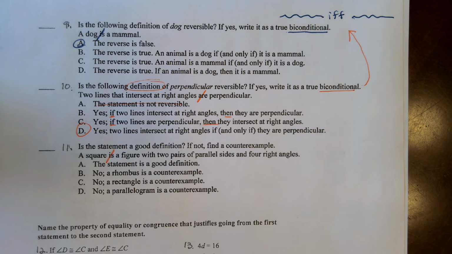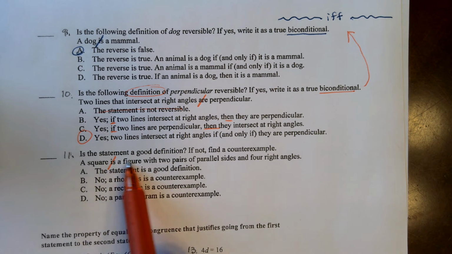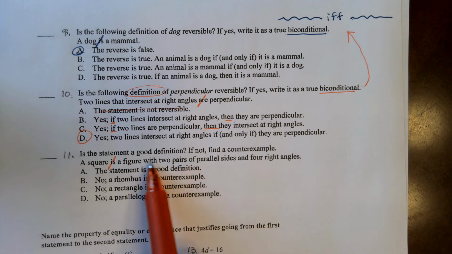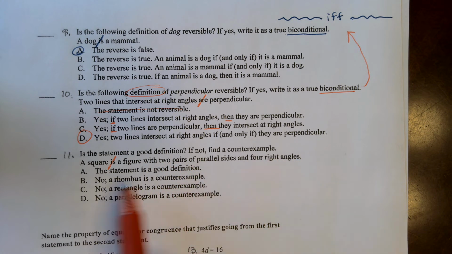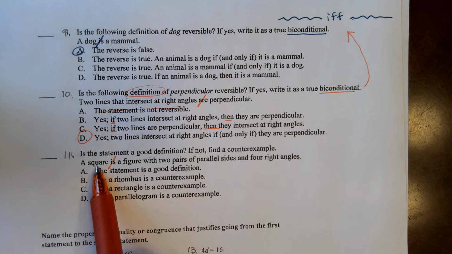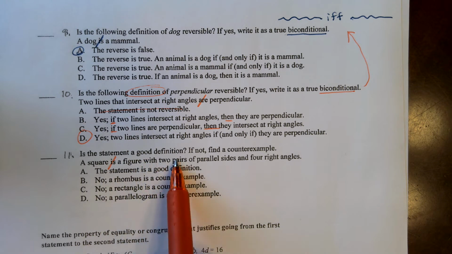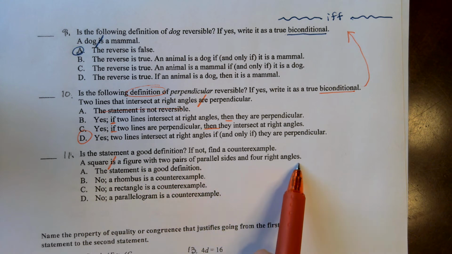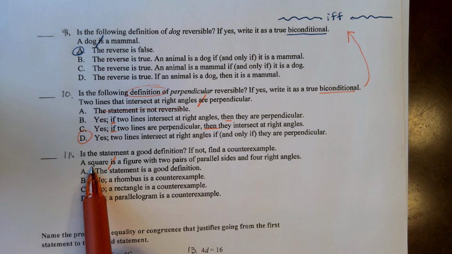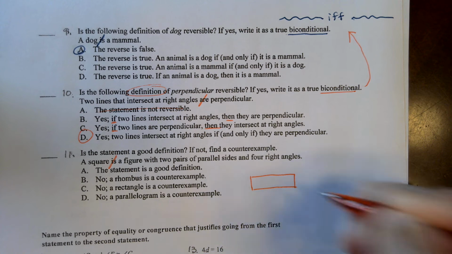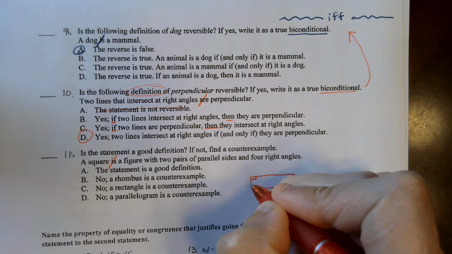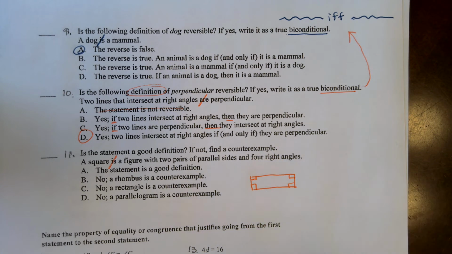Let's try it the other direction, because it goes fine this way, but let's try the converse. If the figure has two pairs of parallel sides and four right angles, then it is a square. Two pairs of parallel sides and four right angles, then it's always a square. No. Here's one where you have two pairs of parallel sides and four right angles, and that, as we all know, is a rectangle.